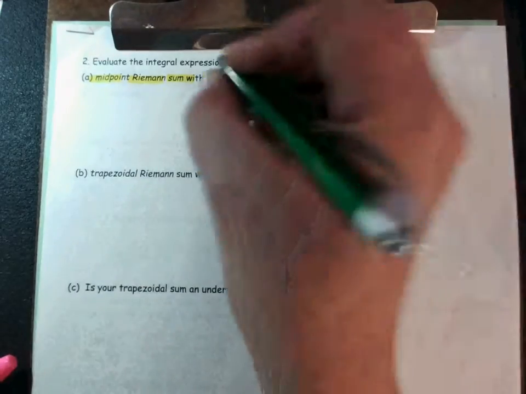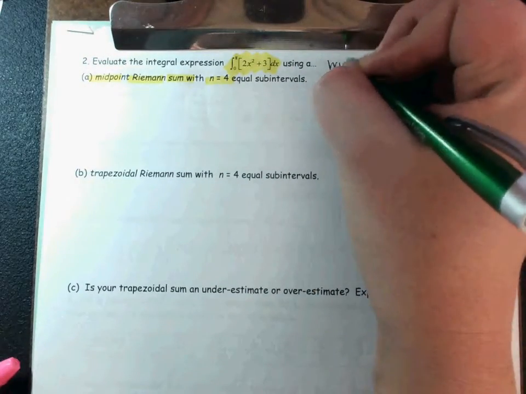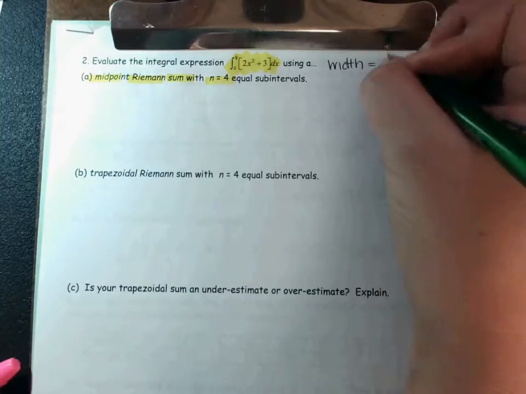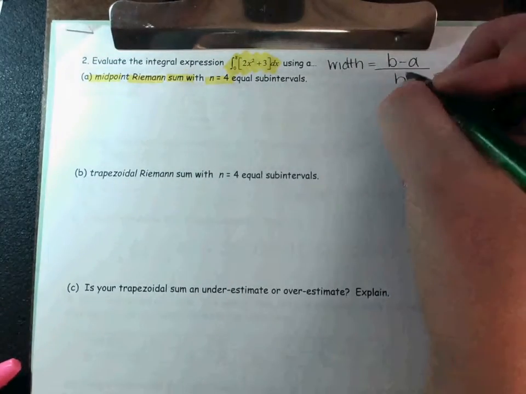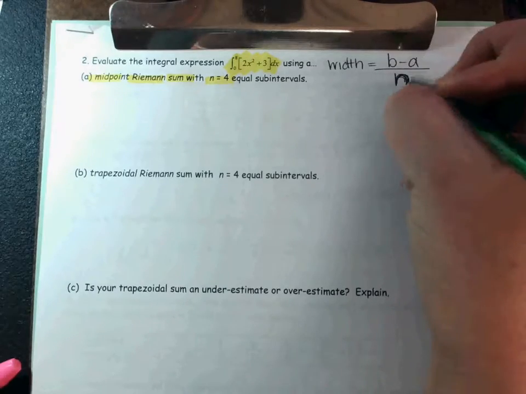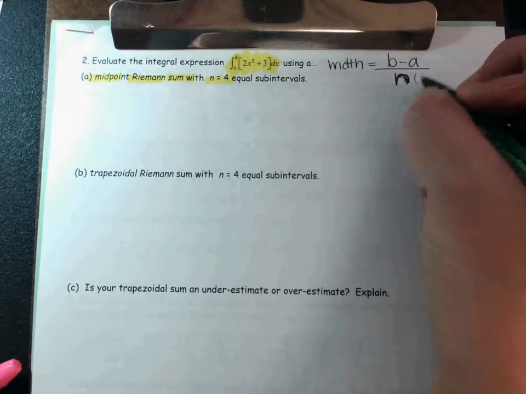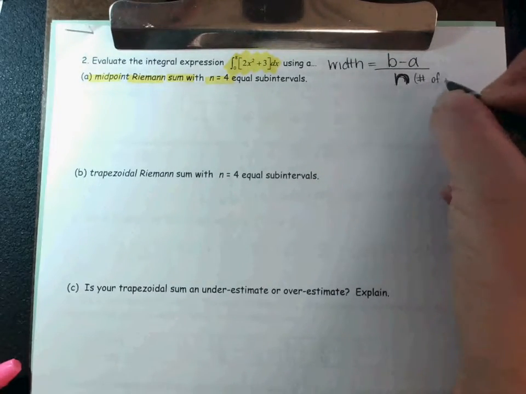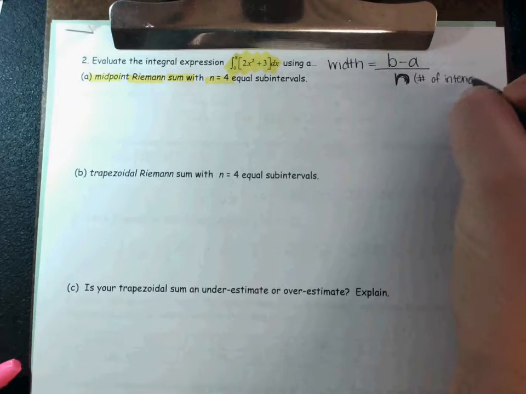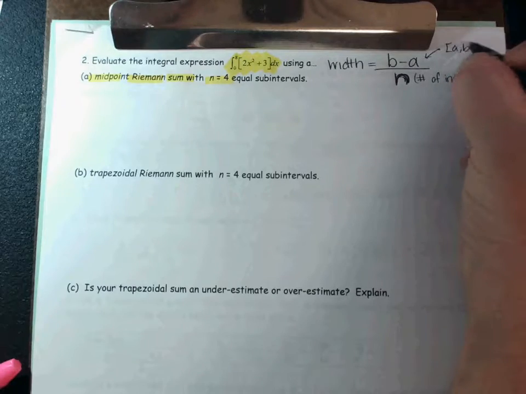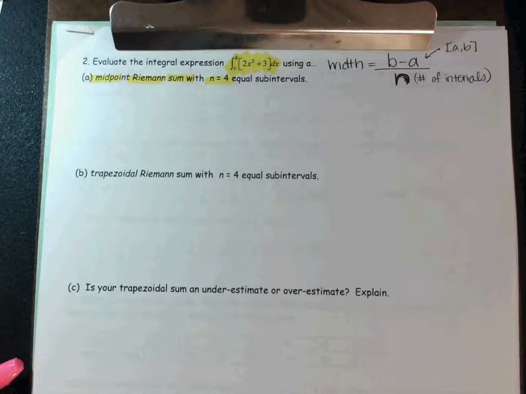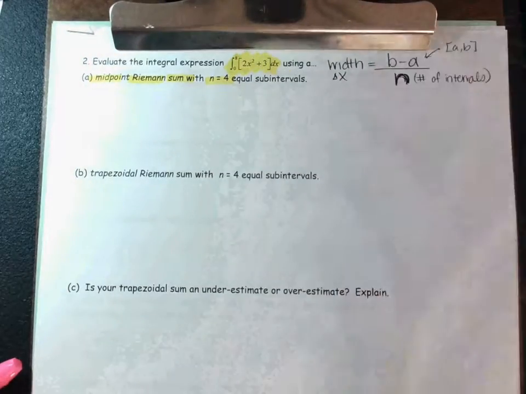So the way that you can find the width is you'll take whatever your endpoints are and then divide by how many parts you want. That's supposed to be an n. Okay, so this is the number of intervals, and then this would be your interval from A to B. So for example here, I want to know how wide each of my delta x terms need to be.